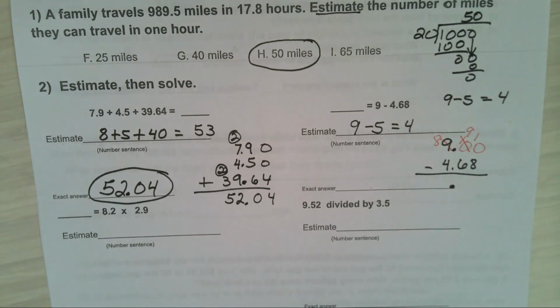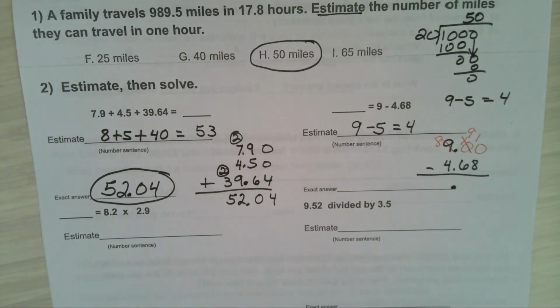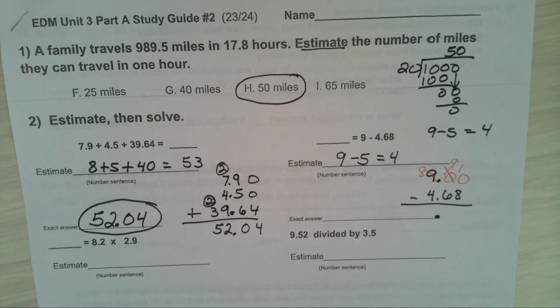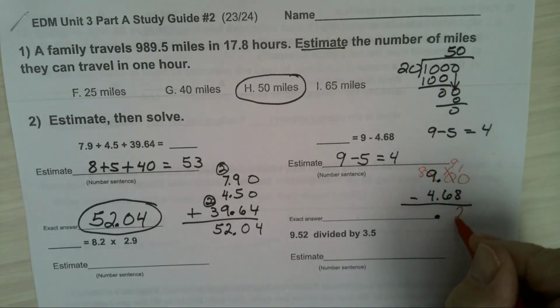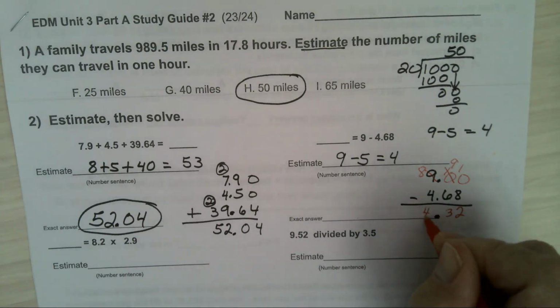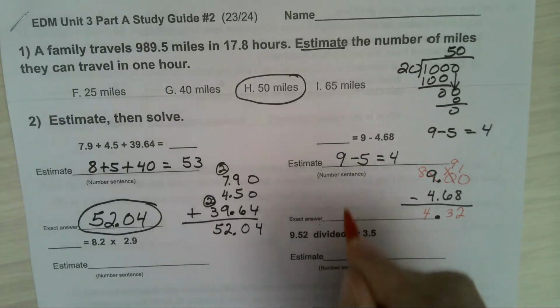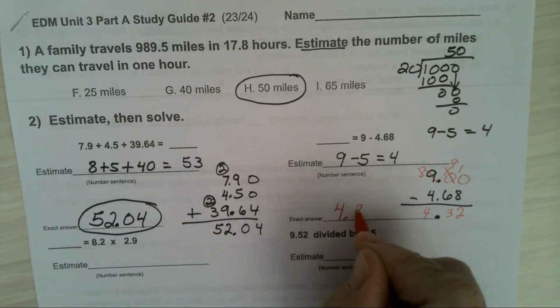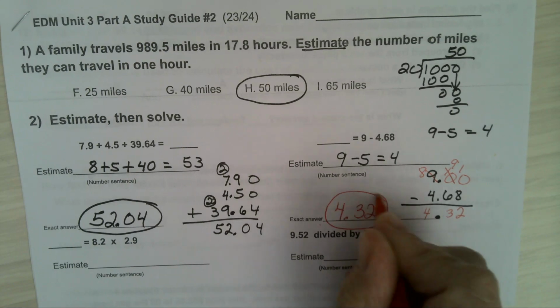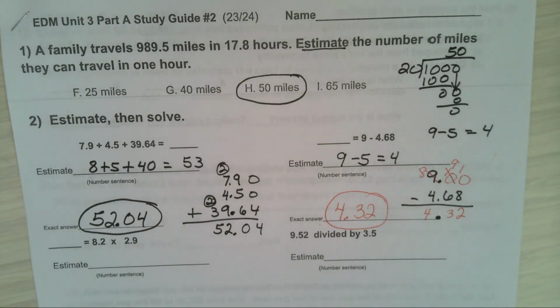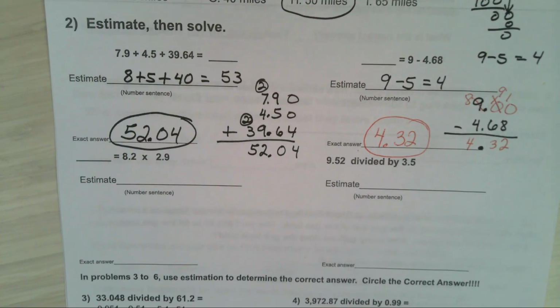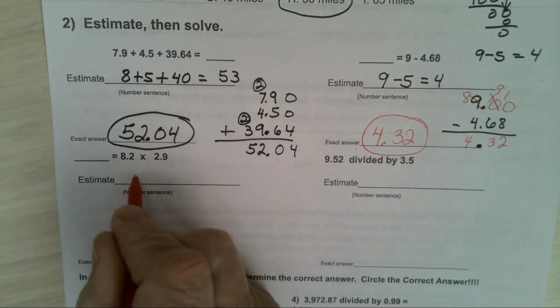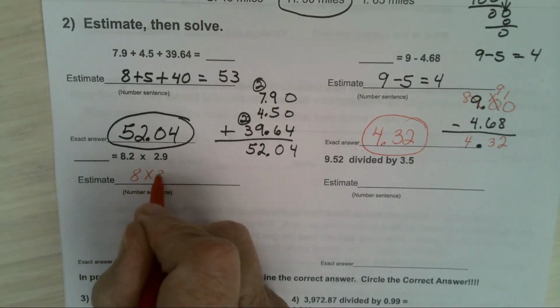It turns into a 9. So I finally have my 10 where I need it. 10 minus 8 is 2. 9 minus 6 is 3. And 8 minus 4 is 4. The exact answer, 4 and 32/100. Any questions?